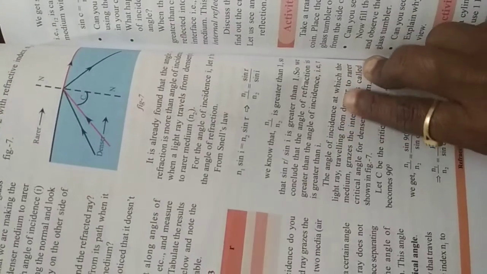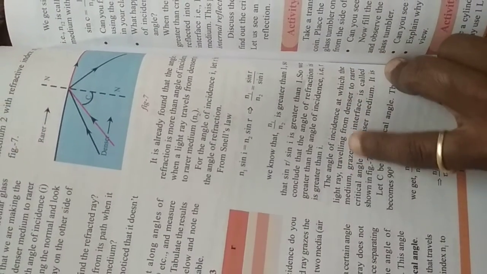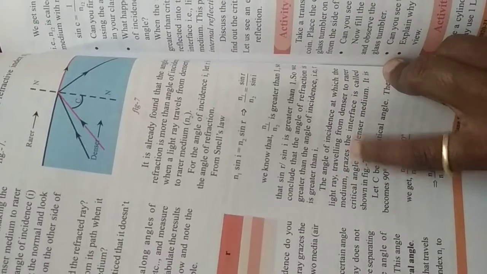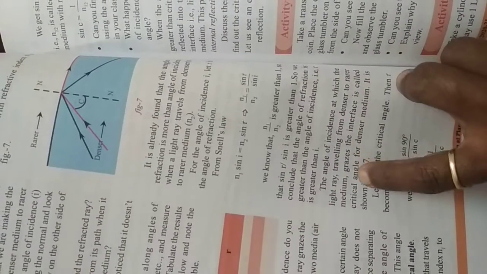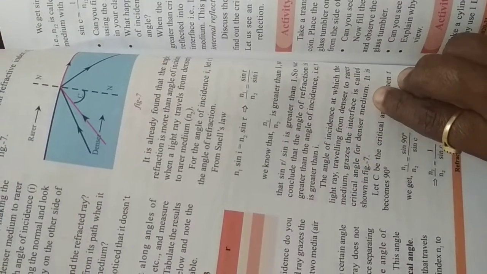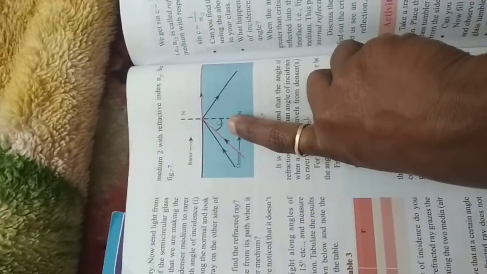The angle of incidence at which the light ray traveling from denser to rarer medium grazes the interface is called the critical angle for the denser medium. It is shown in figure 7. This angle is called the critical angle. Let C be the critical angle.